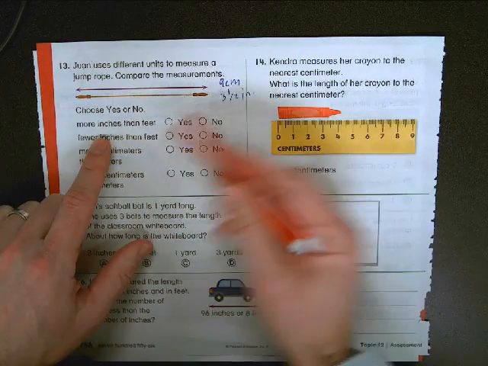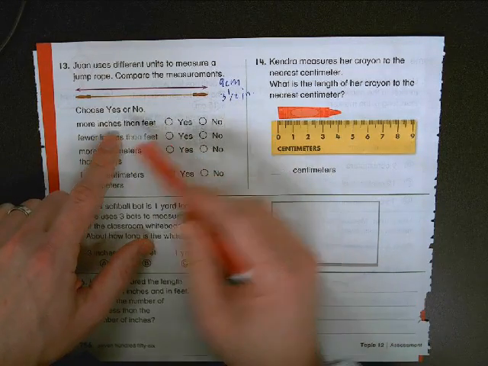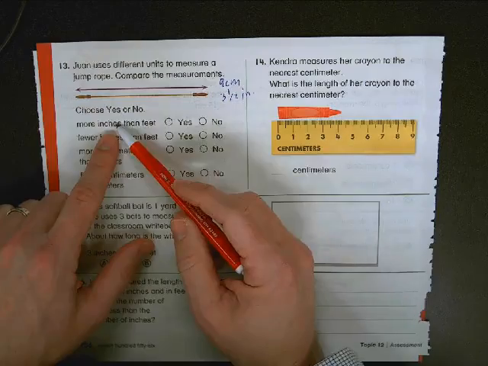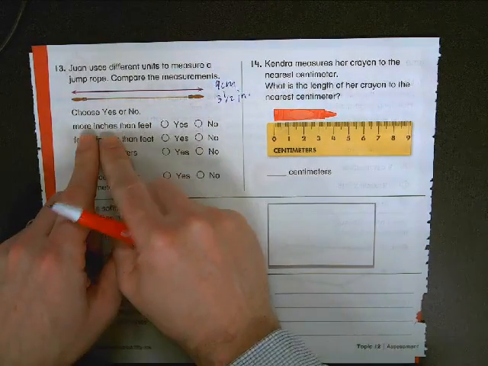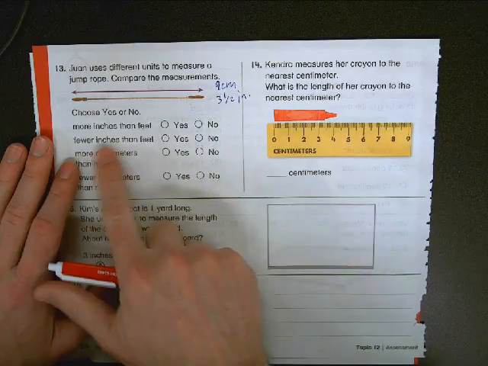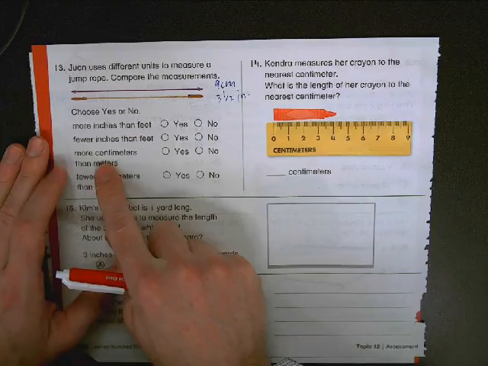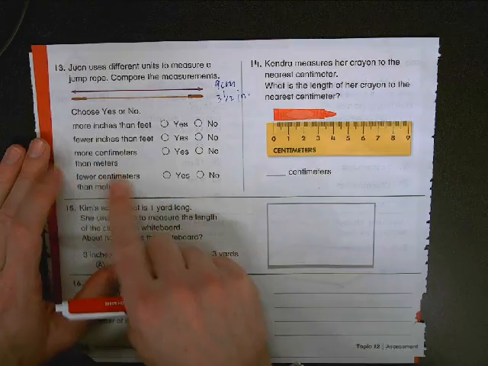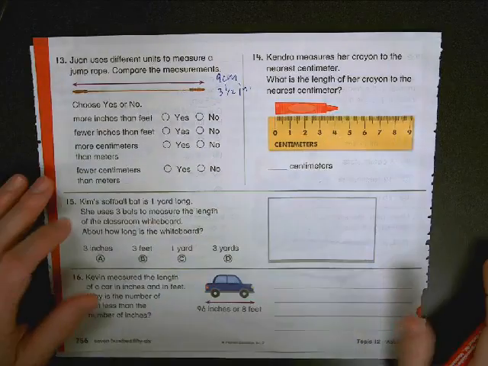So here it's going to ask you to compare them. Does it have more inches than feet? Which means that if you're measuring this in inches and you're measuring in feet, is there more inches? Yes or no? Fewer inches than feet. So it's the same one. You just got to figure out which one's right and which one's wrong. More centimeters than meters or fewer centimeters than meters? So again, this is what you know about centimeters and meters more than anything else.